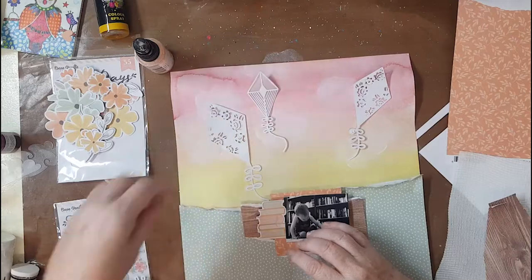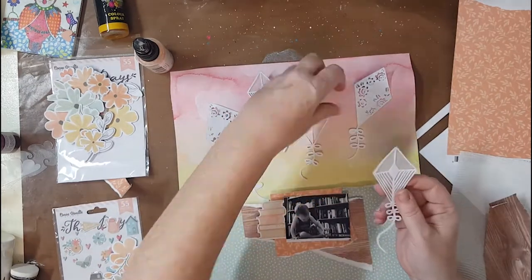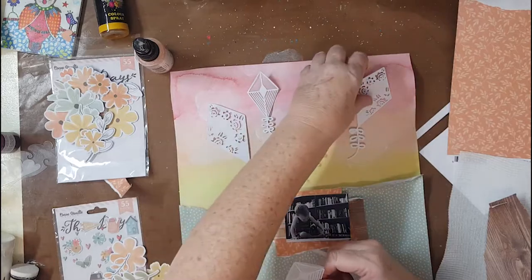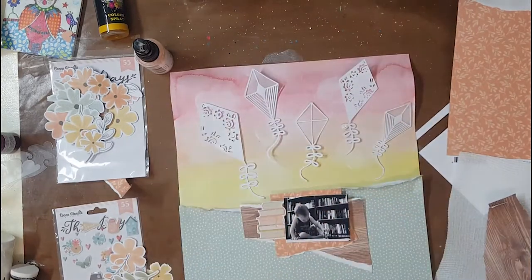I was a bit skeptical at first, but once you see it in real life, it is absolutely stunning. The flowers are beautiful, and the pattern papers are just lovely. Lots to fussy cut, and I love to fussy cut.